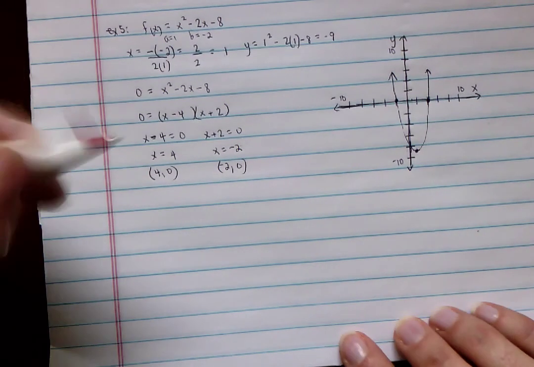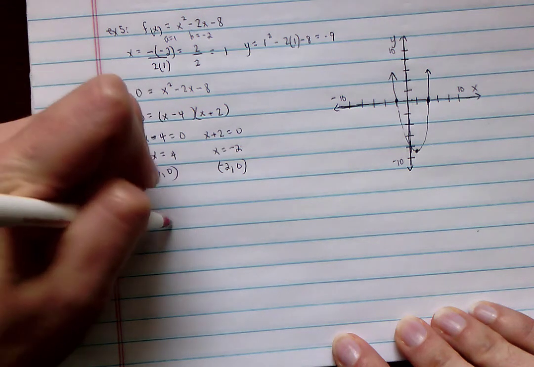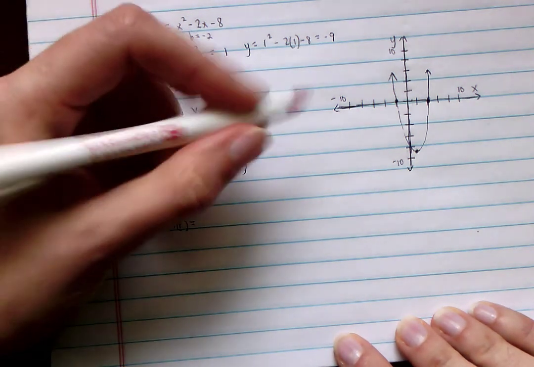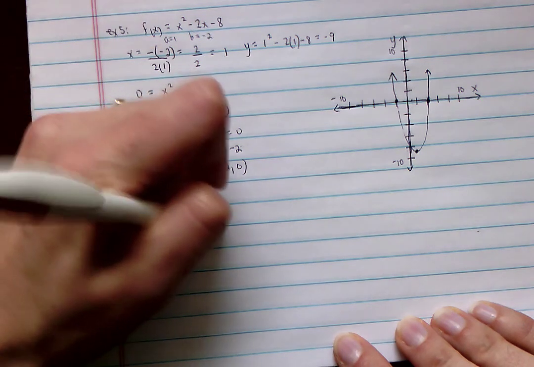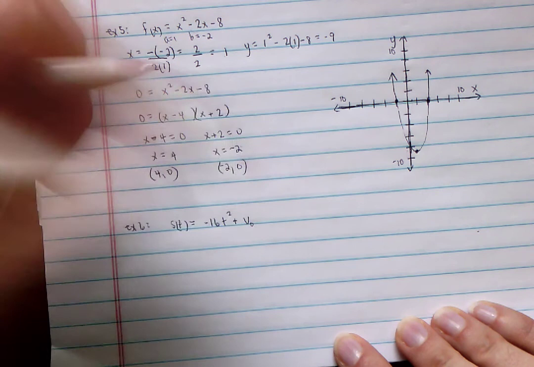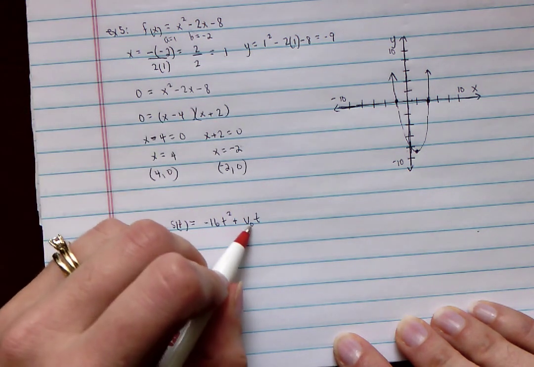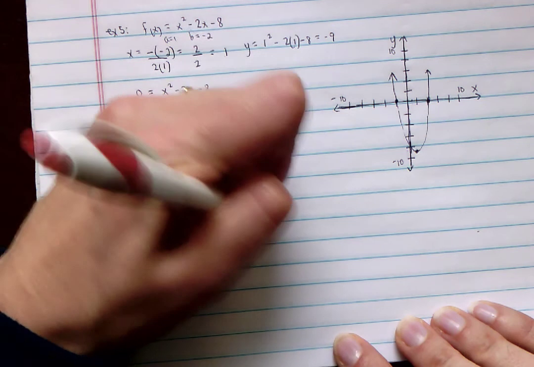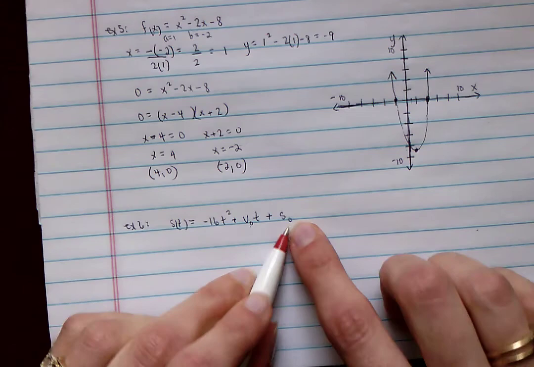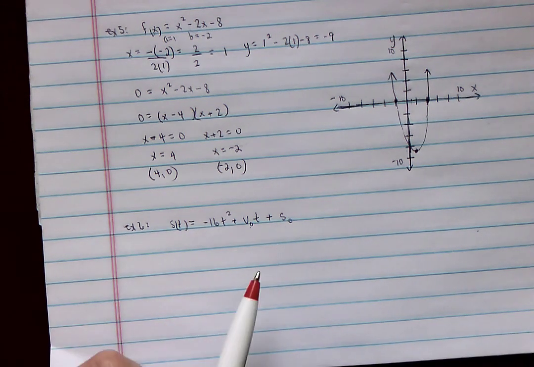So for this one, they give you this quadratic function, and they tell you that the height, s of t, is negative 16t squared plus v0 t, that little 0, it's like the initial velocity, times t, and then plus the initial height. That's what that means. And it says where t is time in seconds.